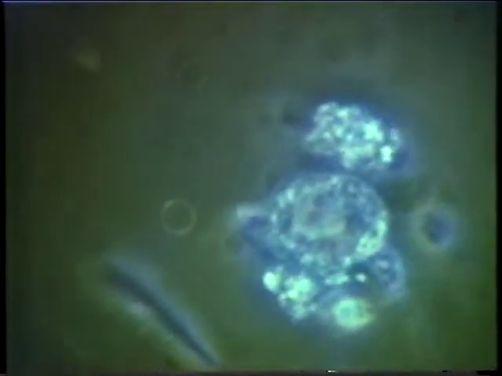This difference in osmotic pressure between saliva and cells is demonstrated in this cell as it swells and lyses. The leukocyte actually collapses as it loses its cytoplasm, leaving only the nucleus.